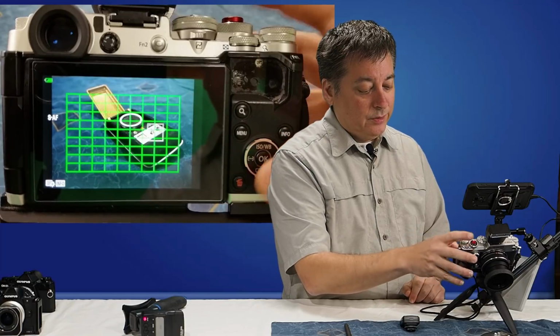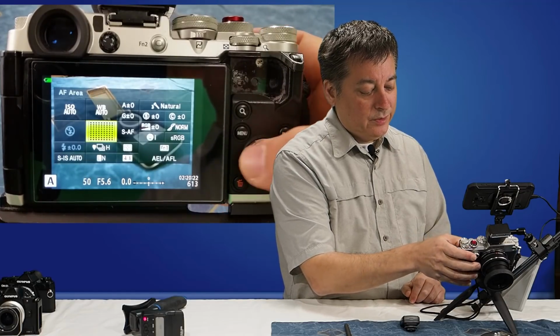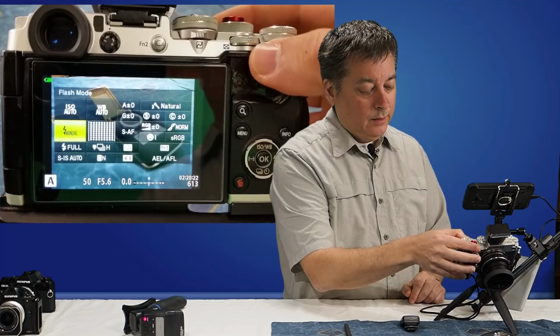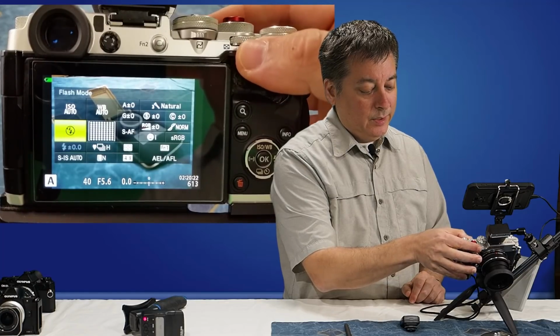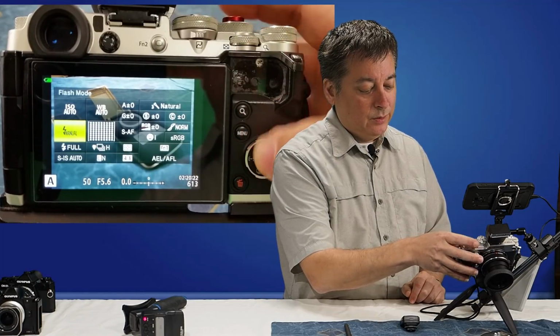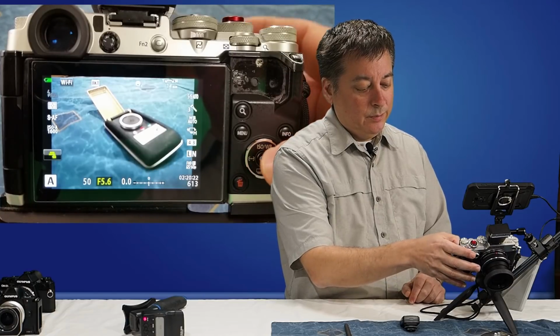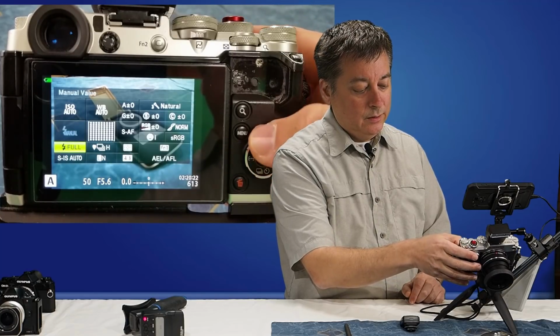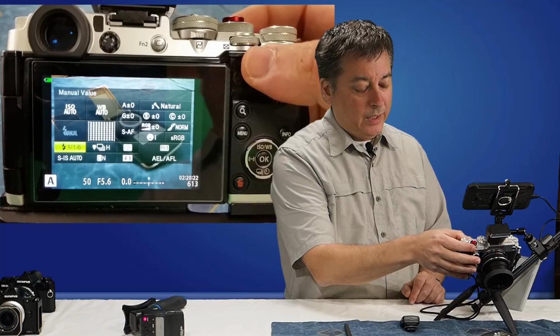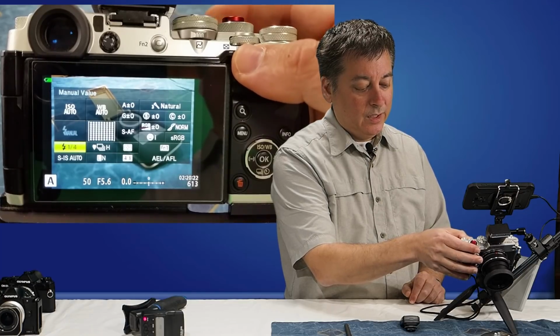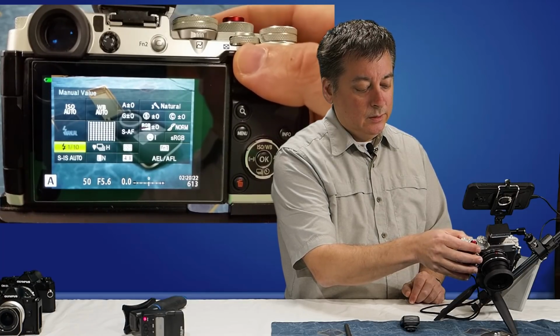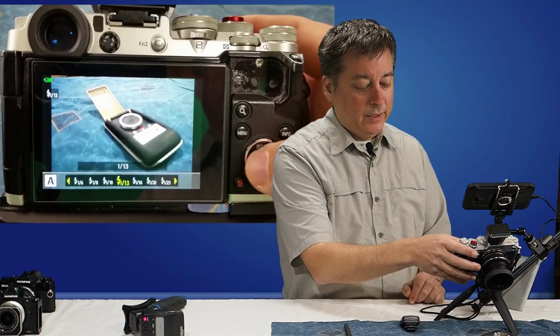And you'll also notice that the flash is limited to manual. So I can turn manual flash on and adjust the power when I'm in silent mode. But I can't change anything else.